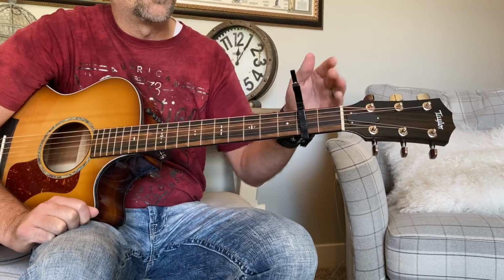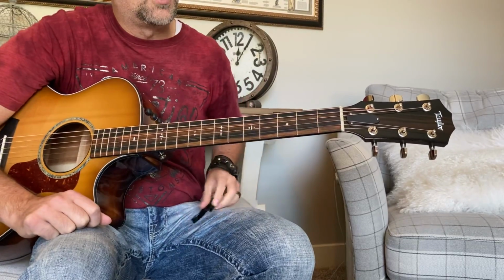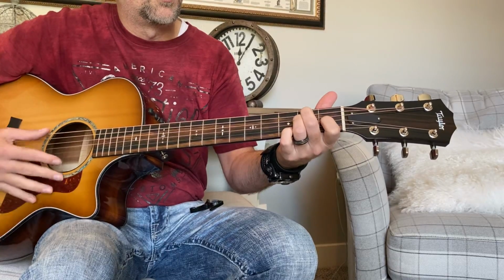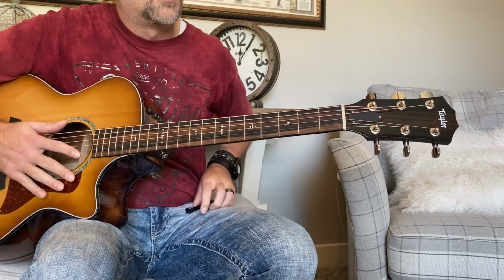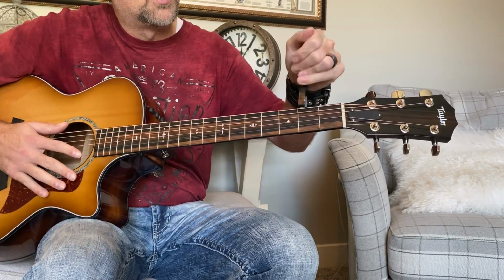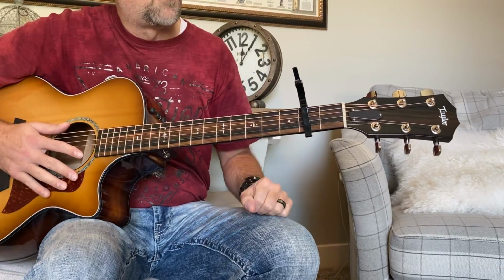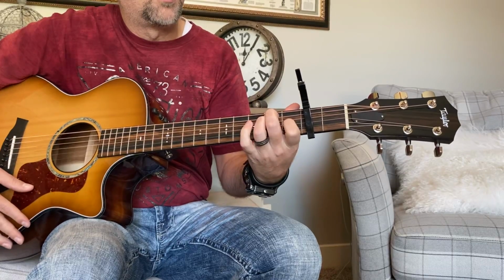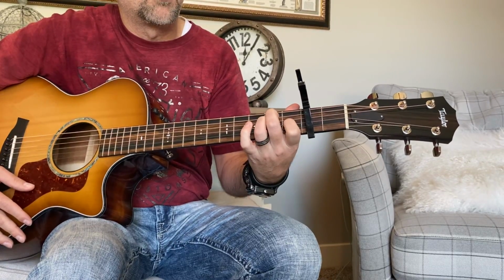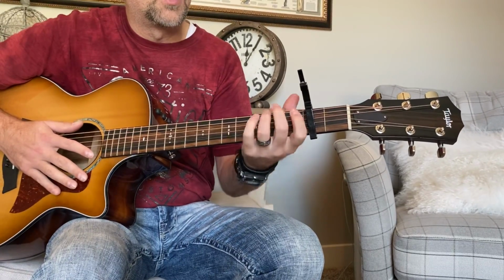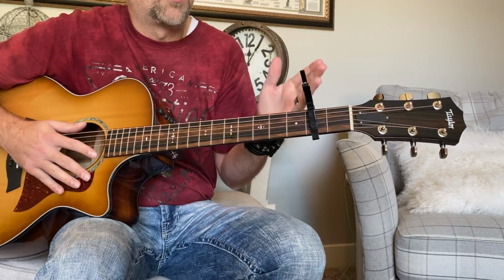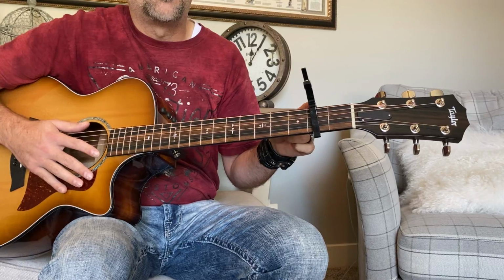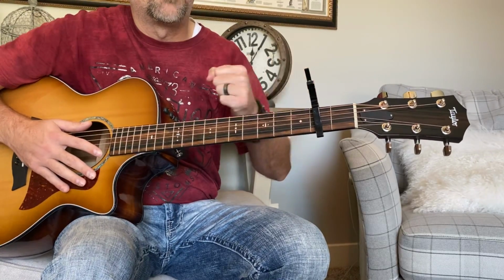So now instead of it being in the key of E, because I'm down here with E being my root right here, now what I've done is I've raised this up to F sharp, and now I'm playing an F sharp major, okay? So now I've taken that E chord, and with the capo I'm able to stay in those open chord positions, but I can change keys very easily by just moving things around with this capo.